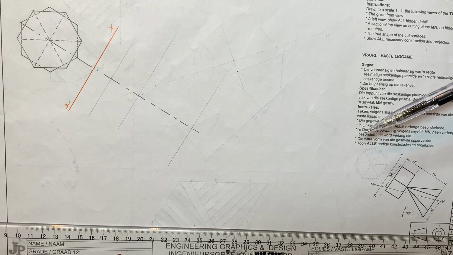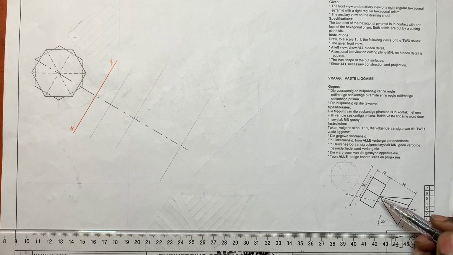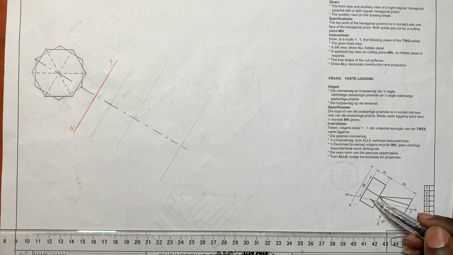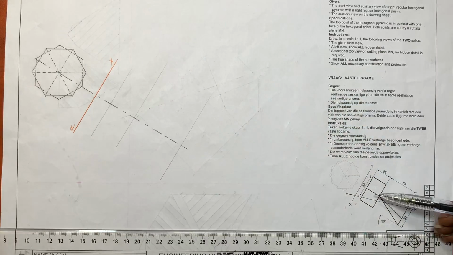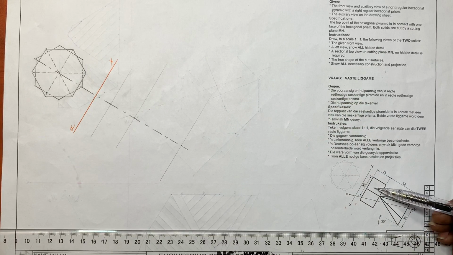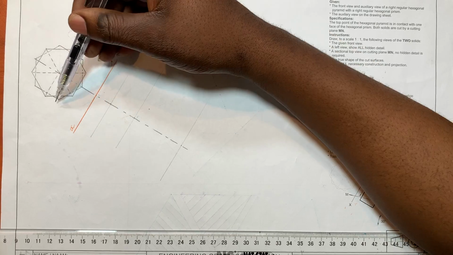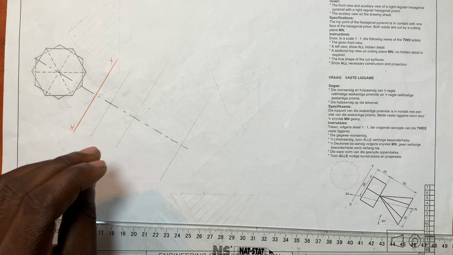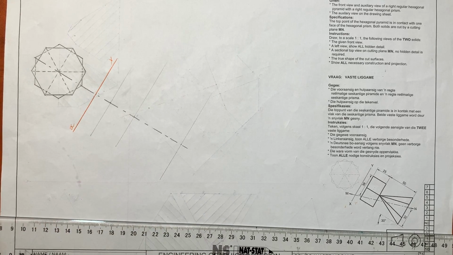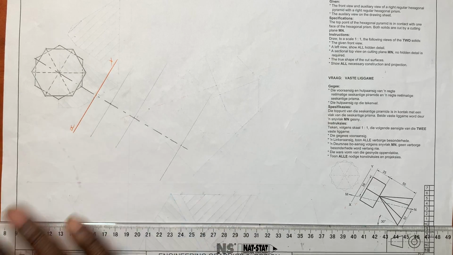Okay, if you look at this part of your front view, you'll actually see that we are having two faces, isn't it? So which means it will be this one and that one and that one.